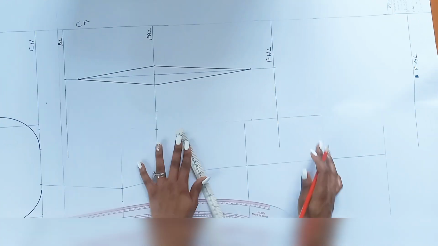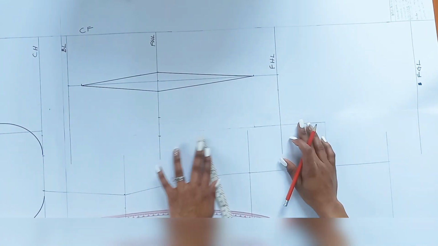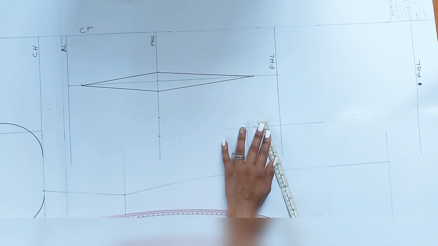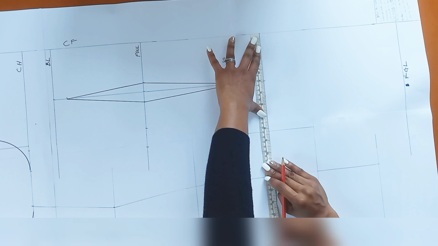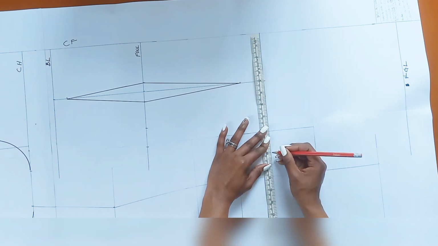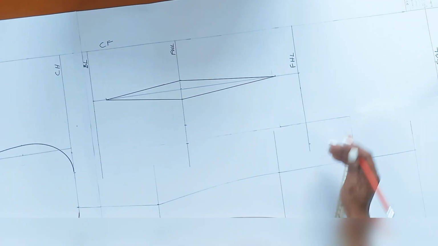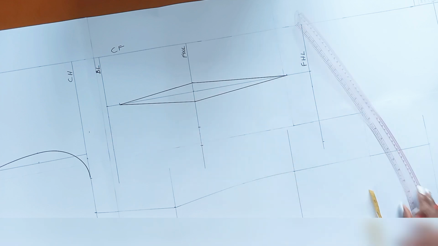Okay, then on our hip line, our hip measurement is 40. 40 divided by 4 is 10. So we have 10 here. I'm going to mark 10 here. So I'll just connect with my ruler.